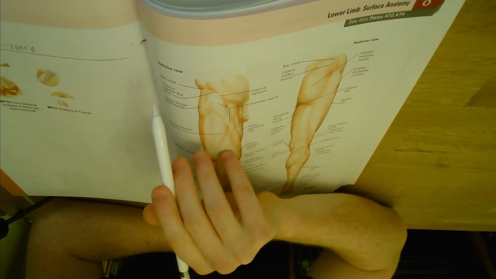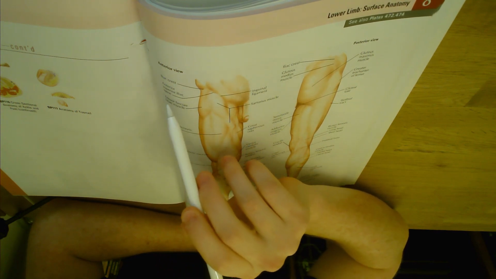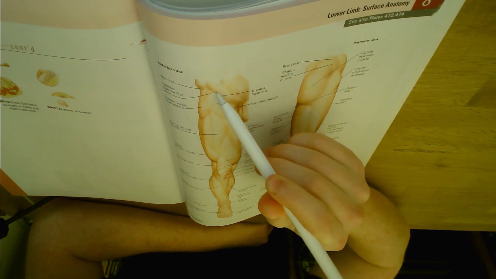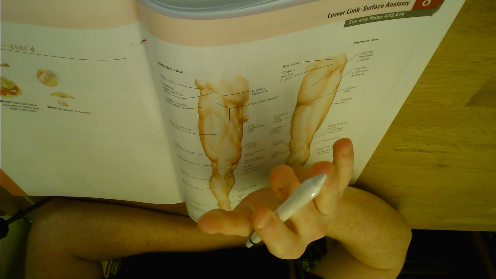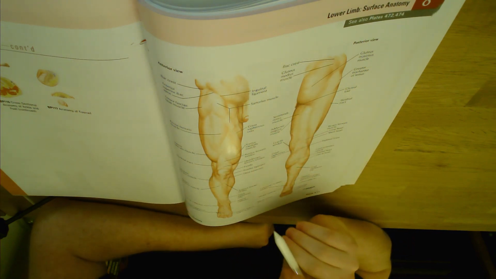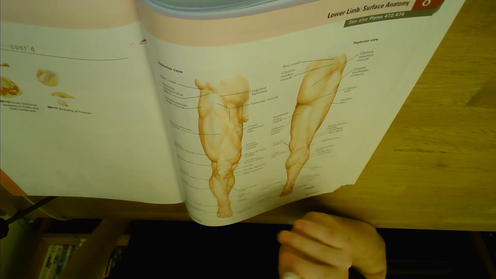Follow this with the anterior superior iliac spine. Now this is a very prominent anatomical structure that can definitely be felt on everyone.